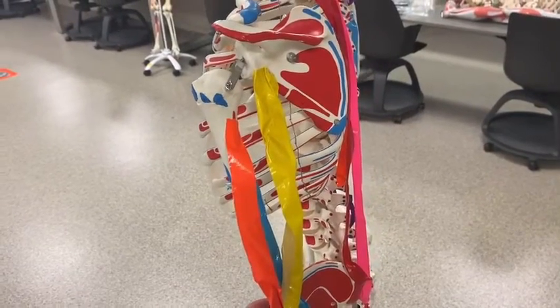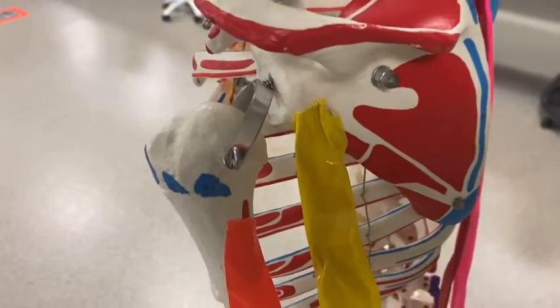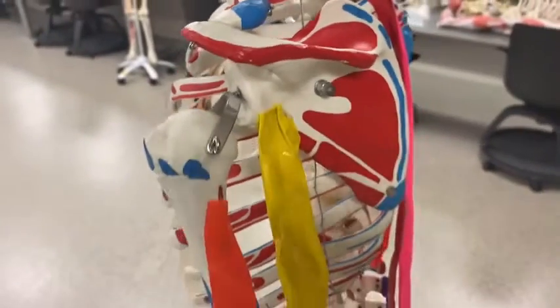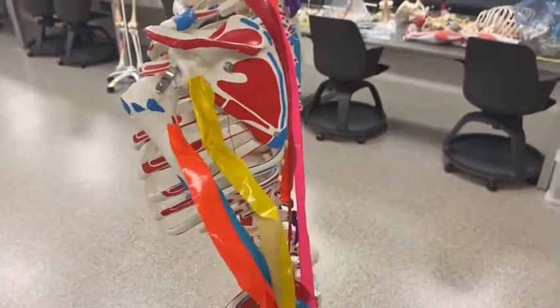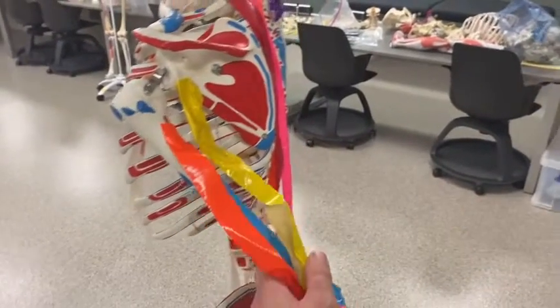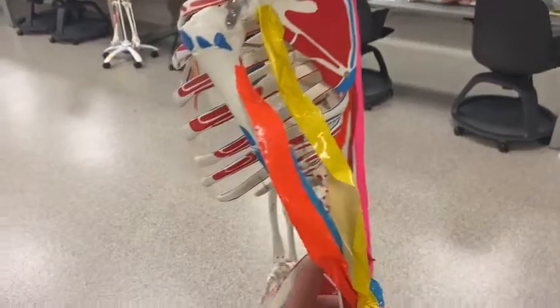So what are the actions of the triceps brachii? Well, that long head crosses the shoulder joint, so it's going to have an action on the shoulder joint, and it's going to extend the humerus. See how that contracts when you pull on the muscle and it extends the shoulder at the humerus joint here?